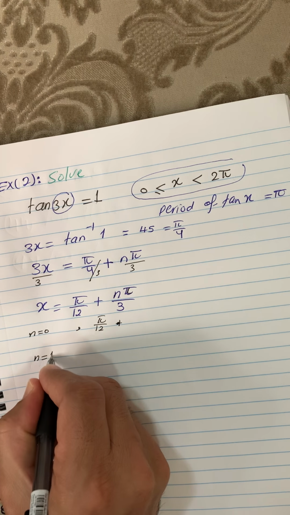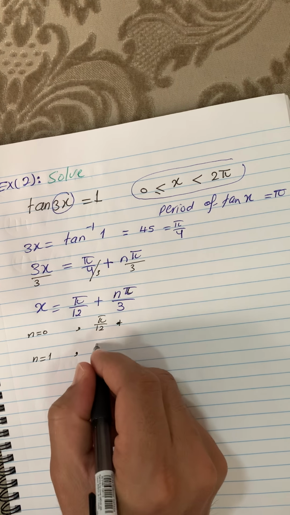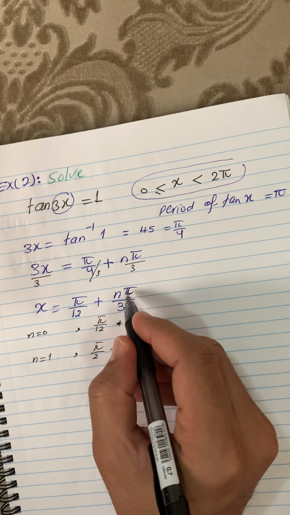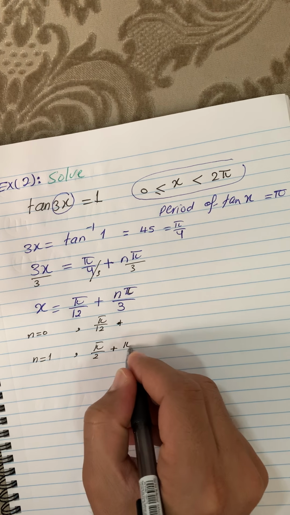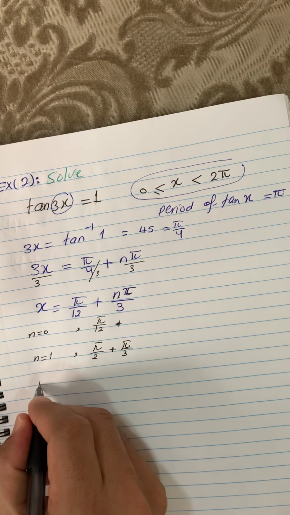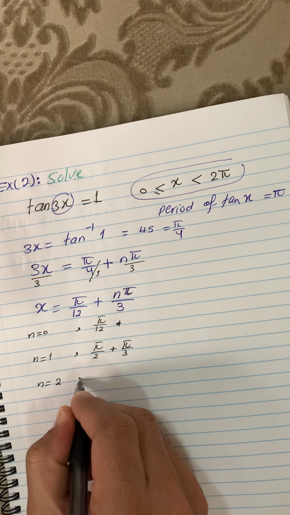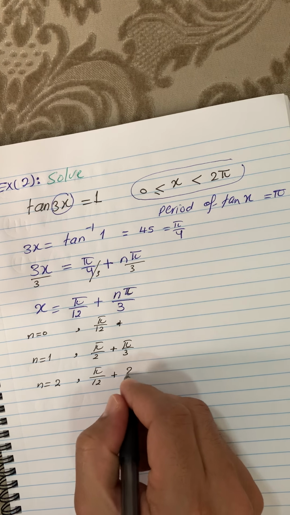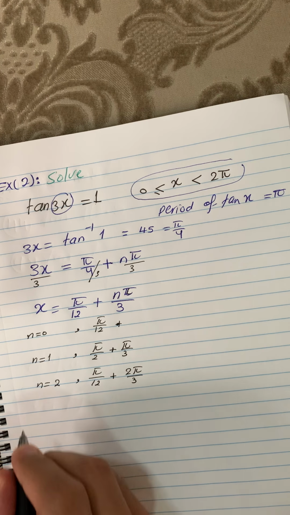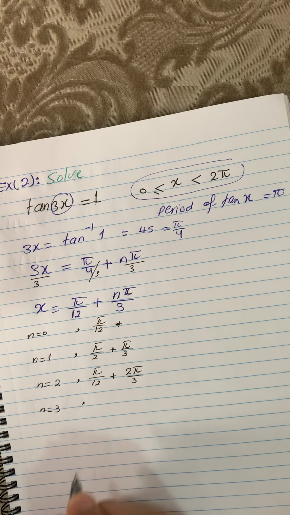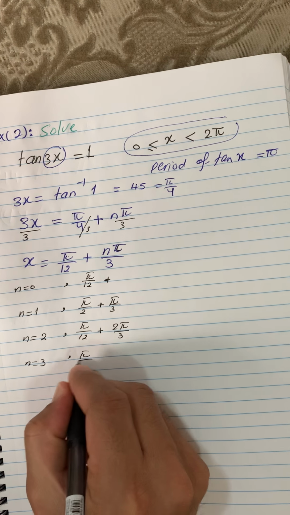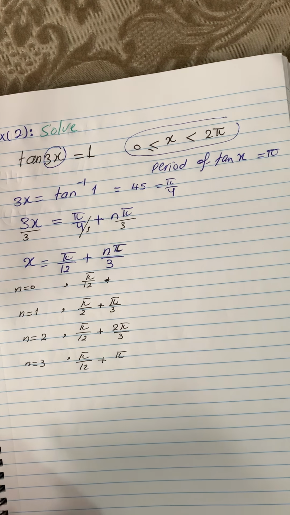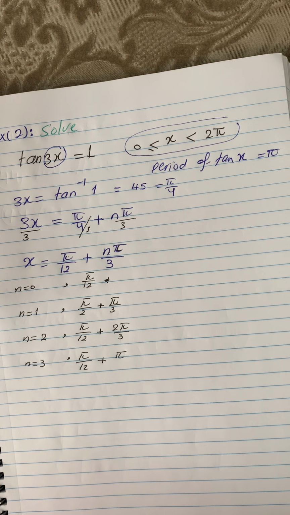When n equals 1, the solution will be pi over 12 plus pi over 3. If n equals 2, the solution will be pi over 12 plus 2 pi over 3. If n equals 3, the solution will be pi over 12 plus 3 pi over 3, which means plus pi.